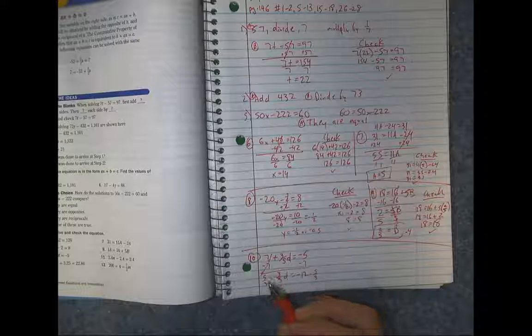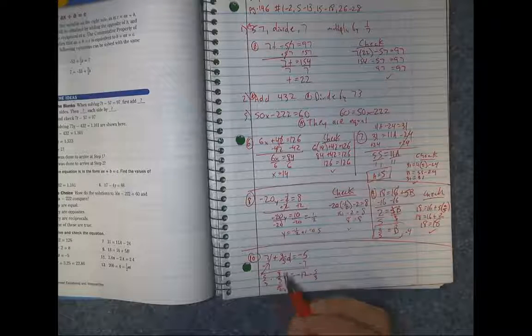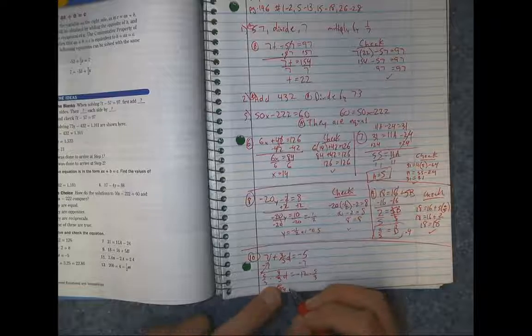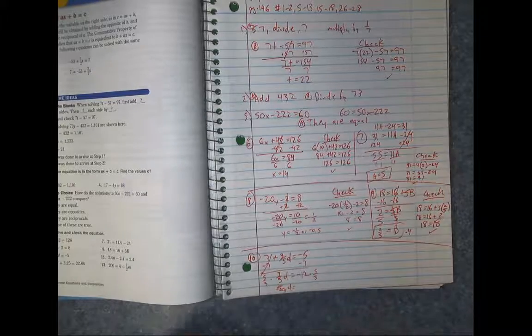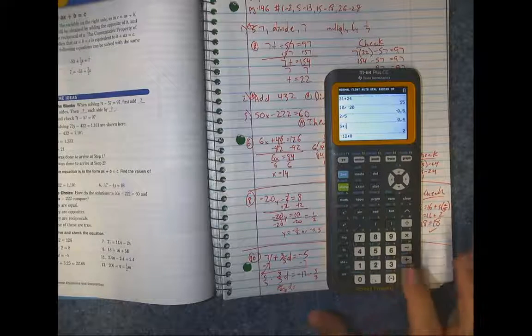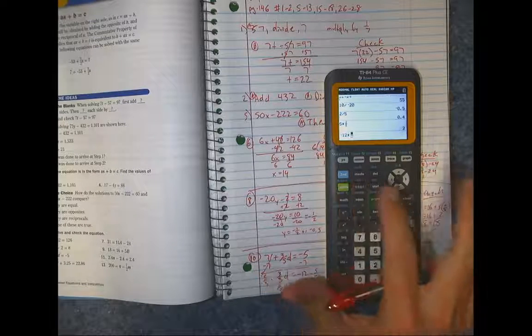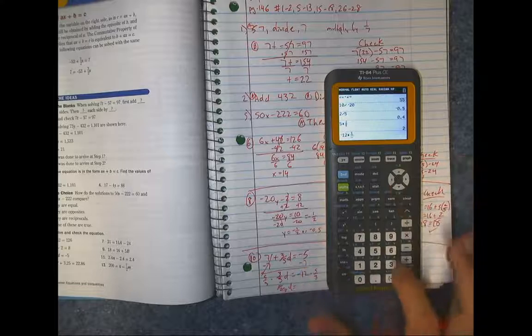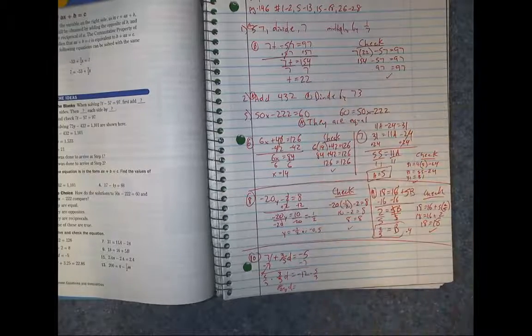5 times 3 is 15. 3 times 5 is 15. 15 over 15 is 1. So either way, we end up with a 1d, which is what we want. So d equals. And then if you're running this fraction in your calculator, negative 12 times alpha button, the x button, 5 over 3, and that's negative 20.